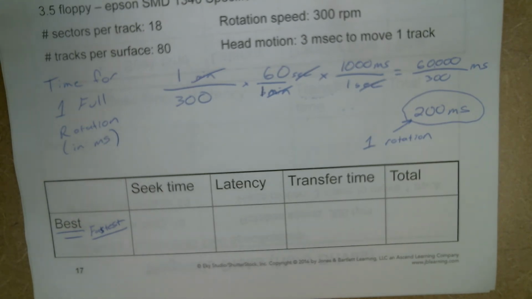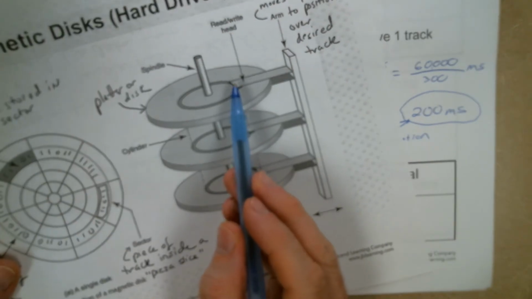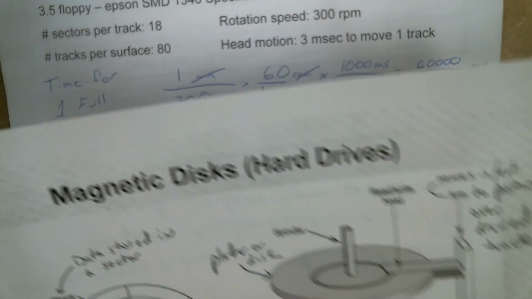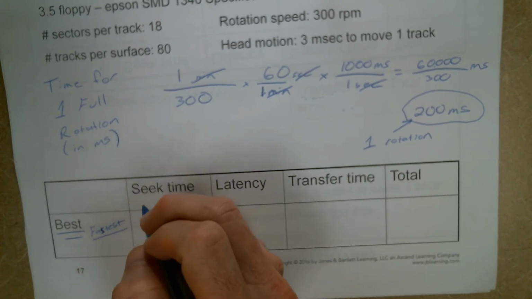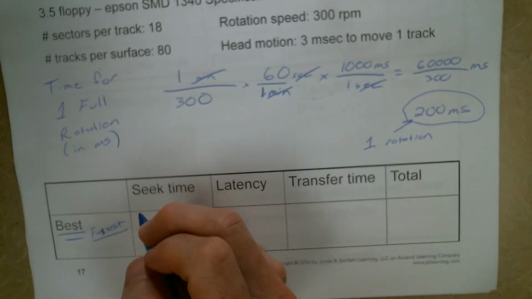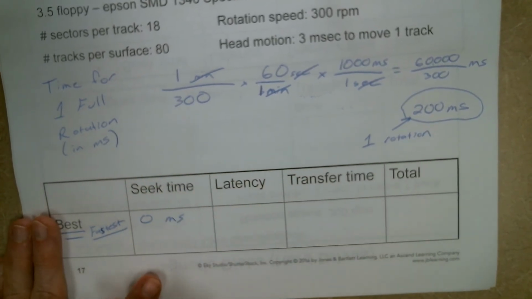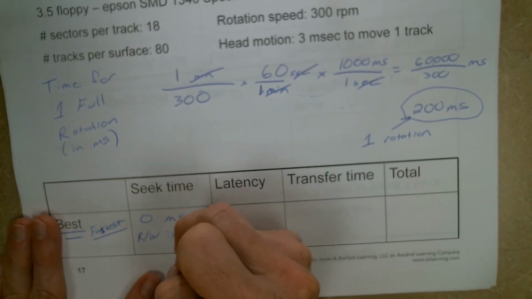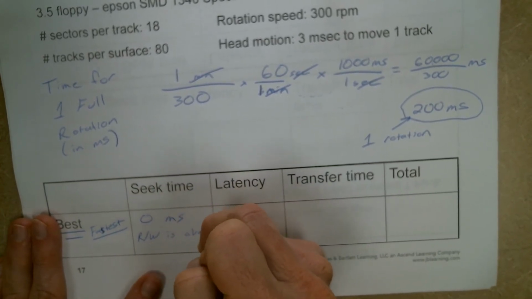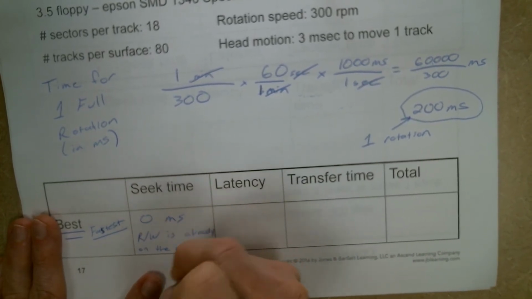So in the best case scenario, that read-write head is already going to be on the proper track. So in the best case scenario, which again isn't going to happen all that often, but when it does happen, the seek time is 0 milliseconds, right? Because the read-write head is already on the right track.